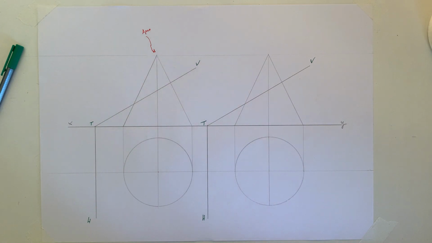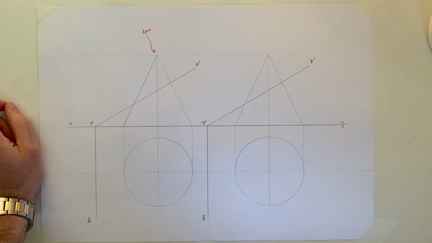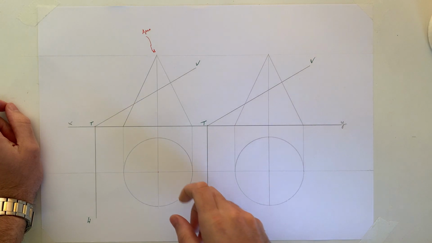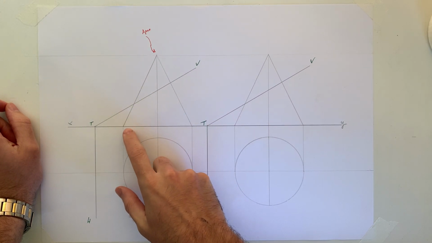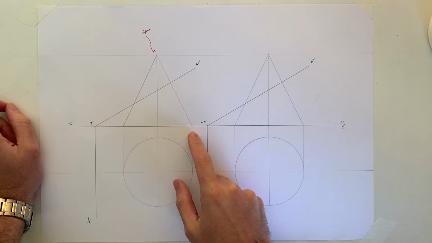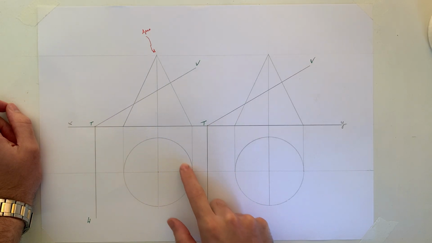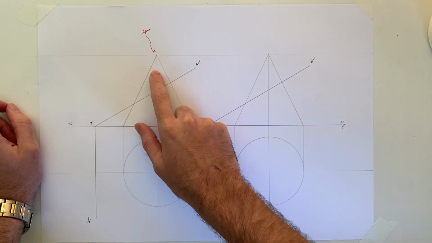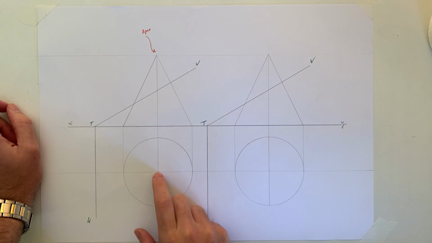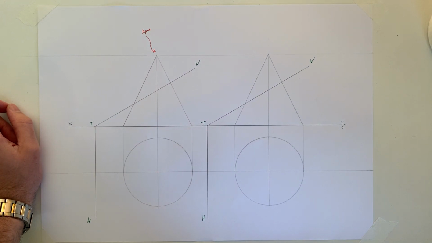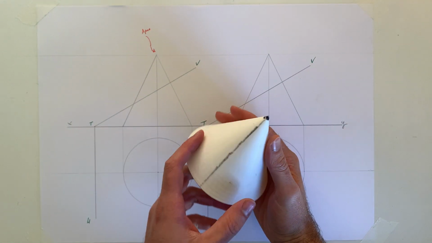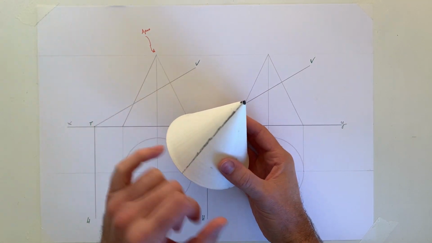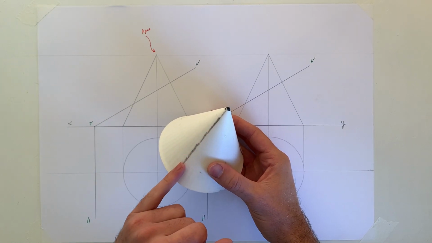Now generators, which you all should be familiar by now with, are basically lines that travel along that surface from the apex down towards the base circle itself. The base circle here is represented as a line, and it's represented as this circle here. And our apex, like I said before, is this point where all the generators travel up towards, where they converge, as well as you can see it here. So what I'm going to need to do first of all is form a few of these generators. And now just with a 3D model, I just kind of want to show you what the generators look like as it lies on the surface.